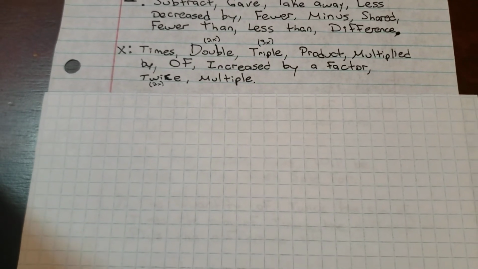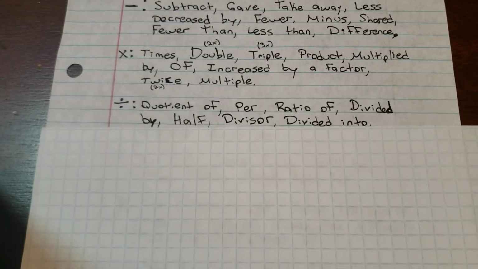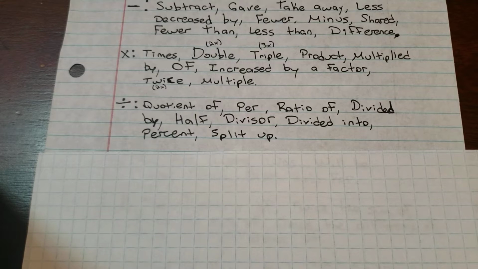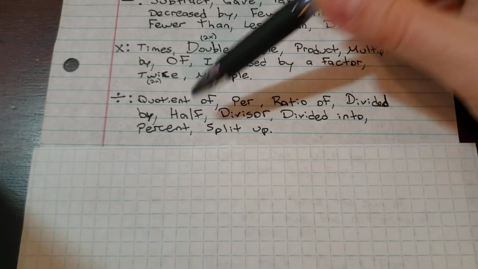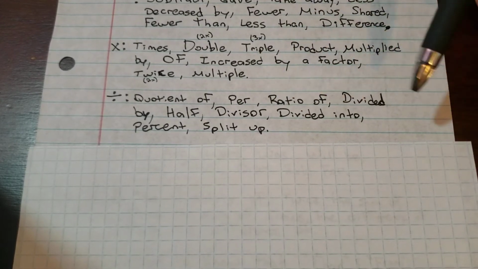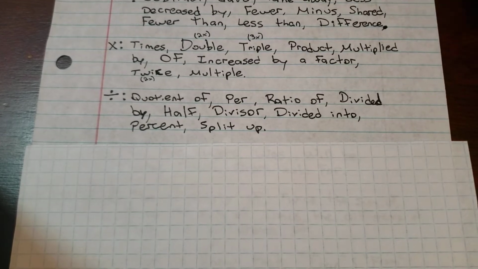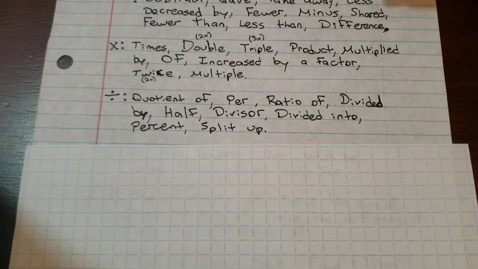Yes, I am going fast through this, but you guys could pause the video, so now you've got no excuses, okay? All of these indicate division. Half is, of course, divide by 2. Ratio, we've been talking about ratios for a long time. Ratios indicate a fraction, right? Percent, you're going to divide by 100.